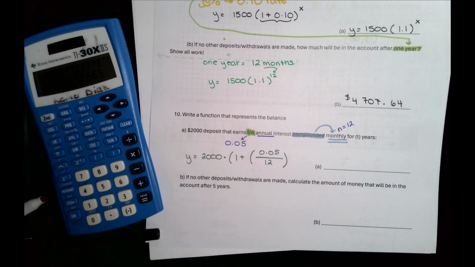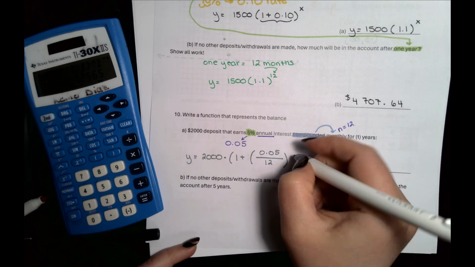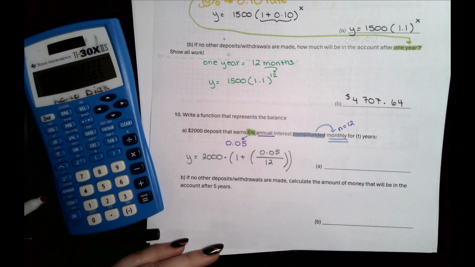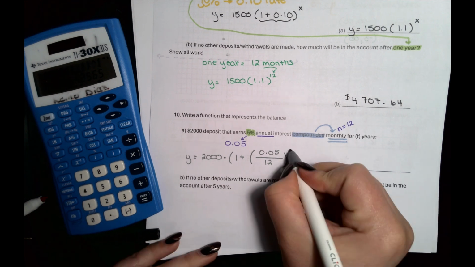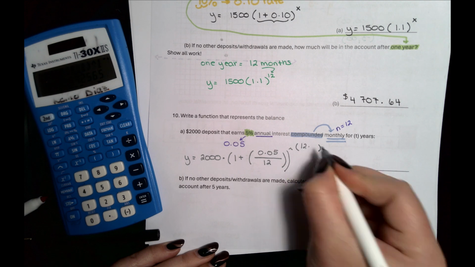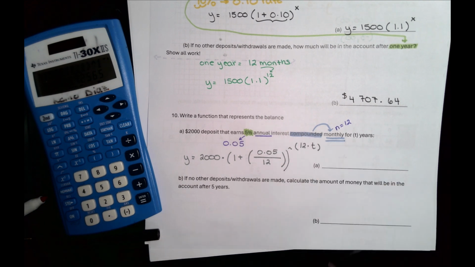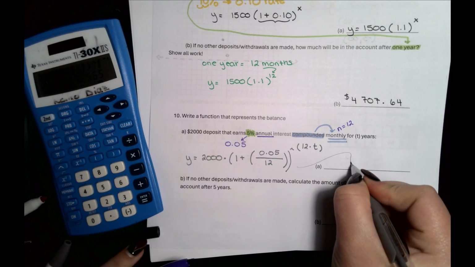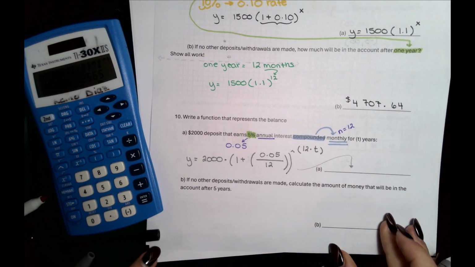We have monthly, which is 12. Then double parentheses, and for our exponent, we have our n value, which is our compounds, and then a t value for how many years will go by. It's a lot to write, so I'm just going to draw an arrow. This is our formula for our compounding.